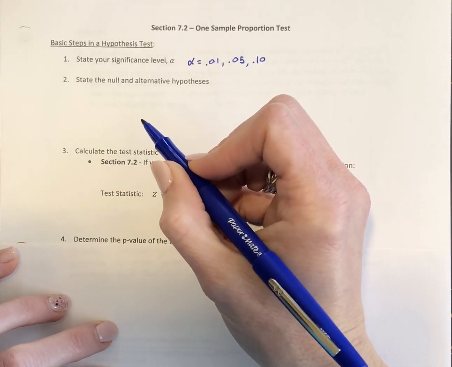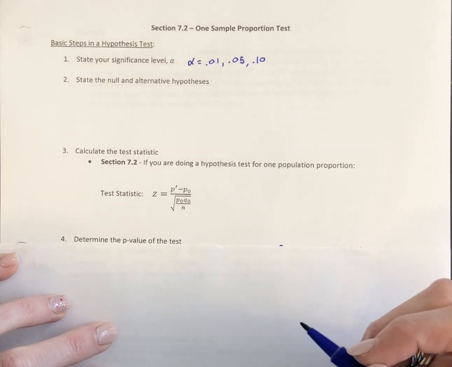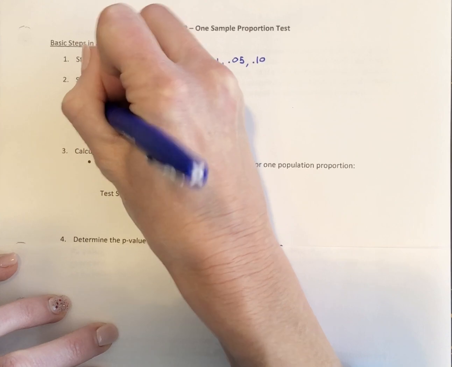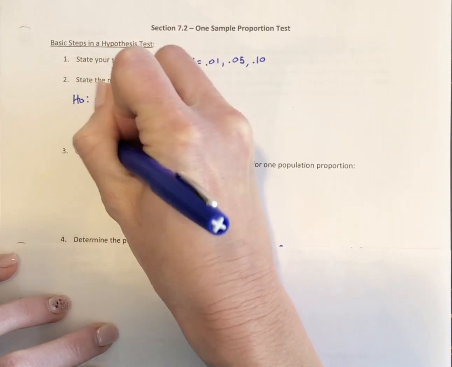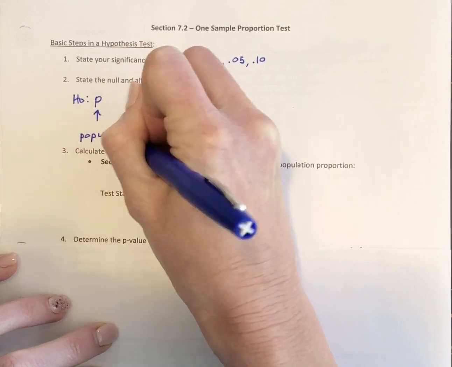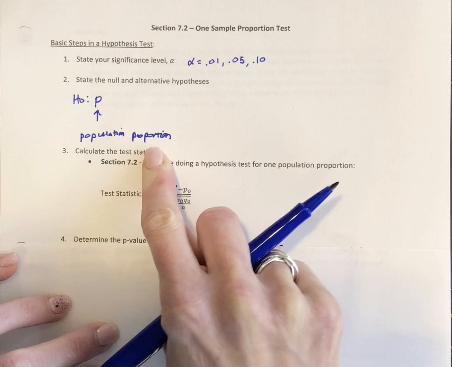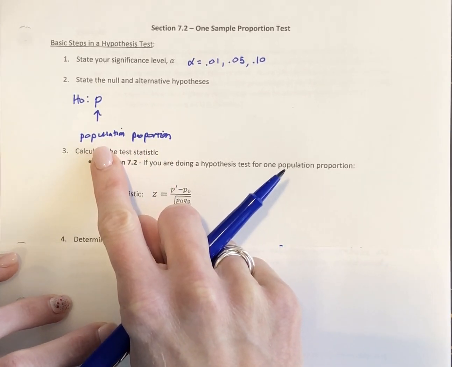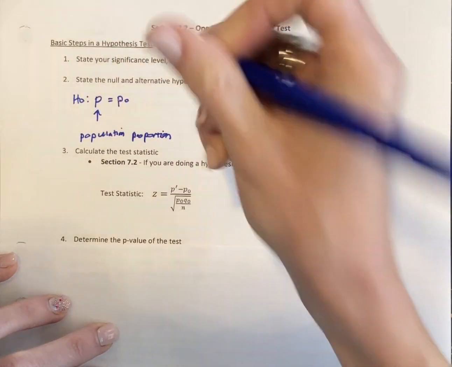Moving on, our next step is to state the null and alternative hypotheses. So in a test for one proportion, the null would be that P, the population proportion, or the percentage of our population that has our characteristic of interest, is equal to some value P sub 0.